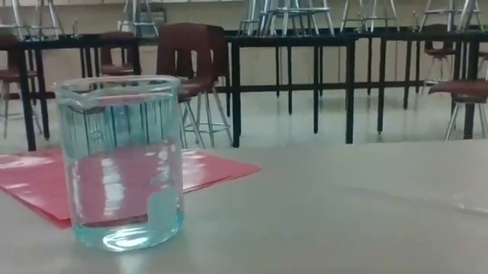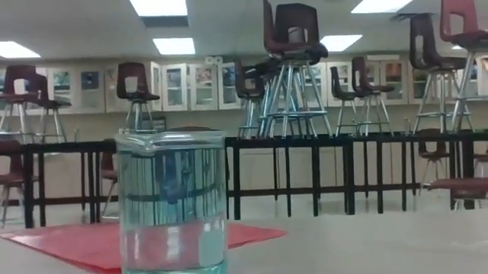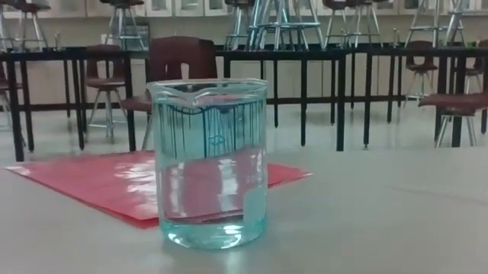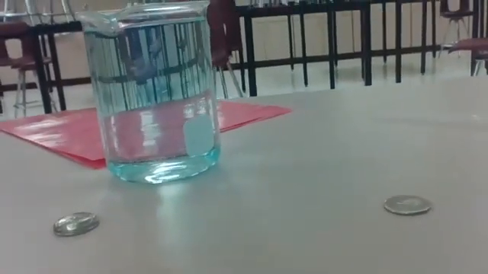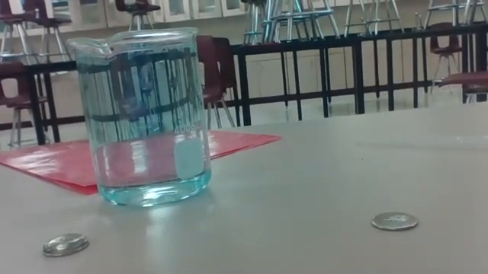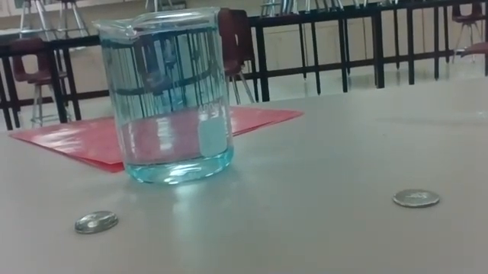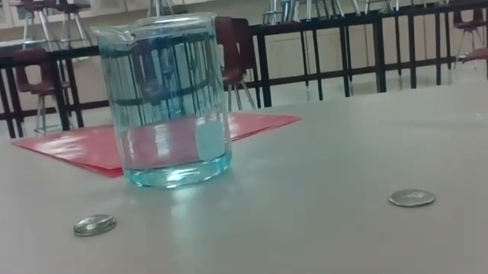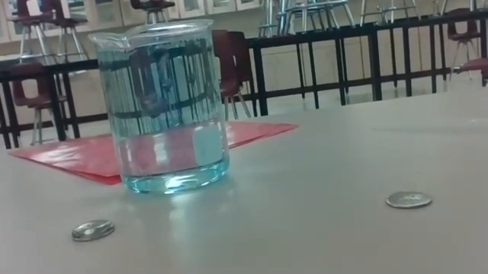We can try to see this on a closer scale. You should be able to see that the water has made a dome on the nickel. The water is holding onto other waters. It's actually resisting the force of gravity by holding on to other waters instead of falling off the nickel.